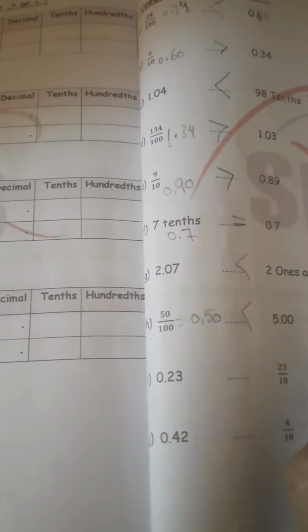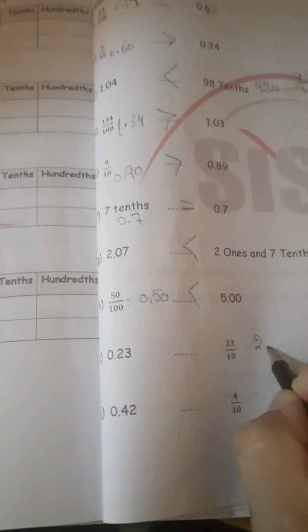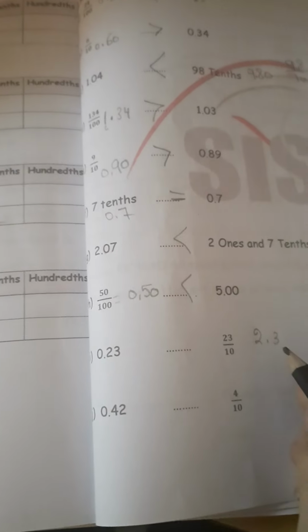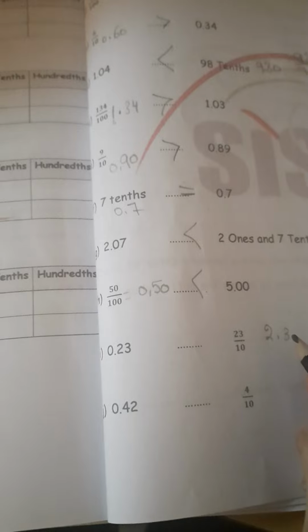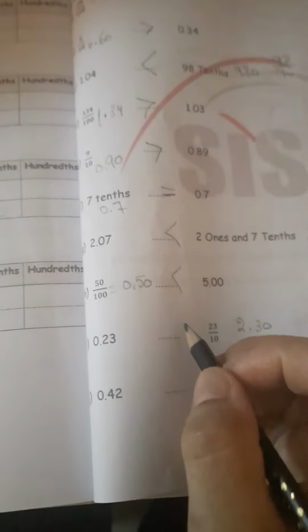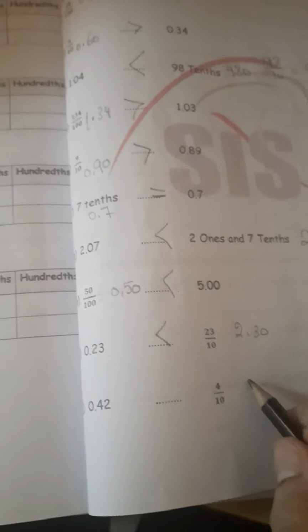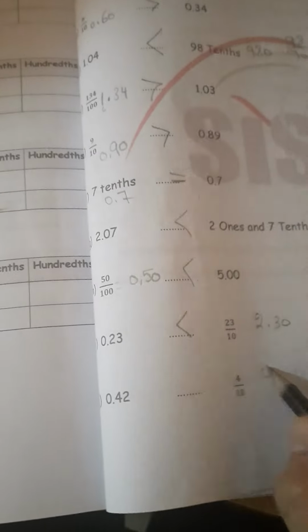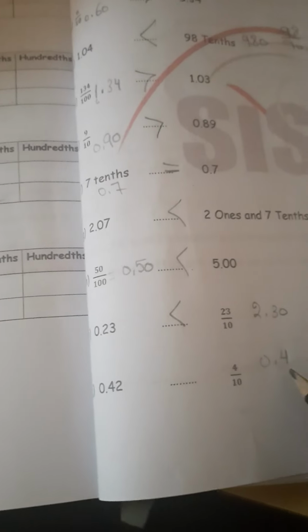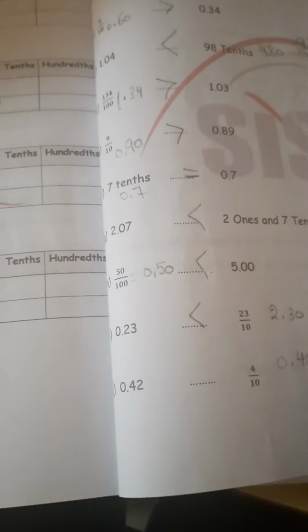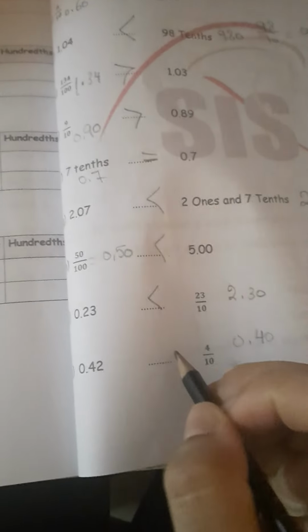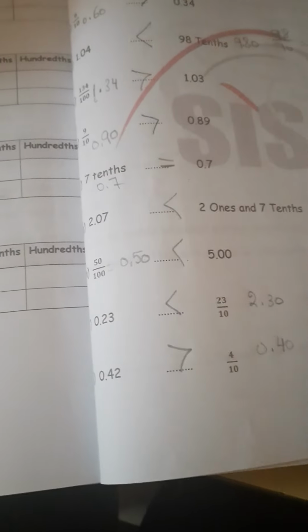0.23 and 23 over 10, which means 2.3. Okay, 2.3, which is greater? Can I leave it like this? Of course not. I have to balance it first. So 2.30 is greater. 0.42 and 4 over 10, which is equal to 0.4. I will not leave it like this. I will balance it first. It will be 0.40, and 0.42 is of course greater.